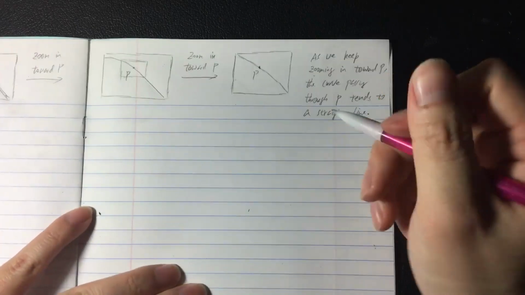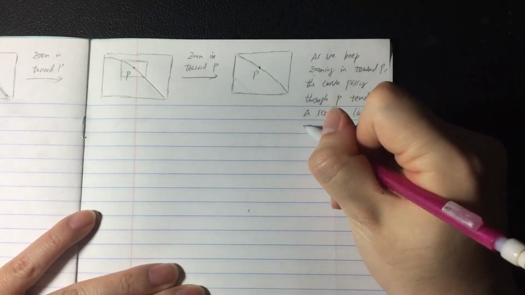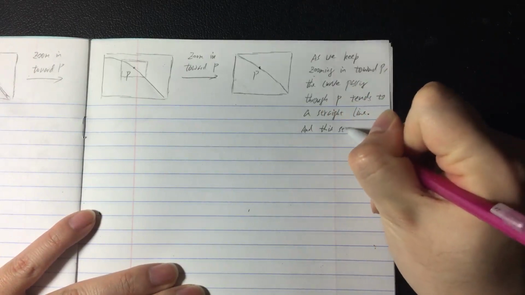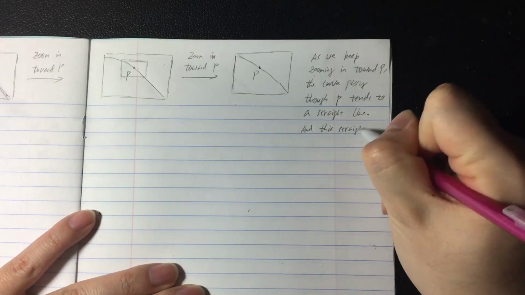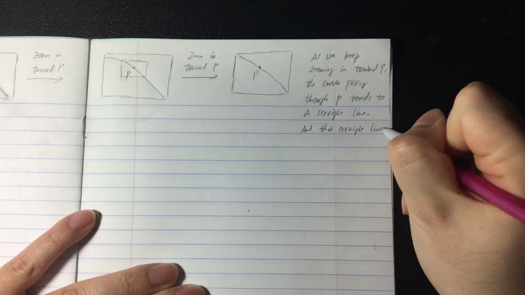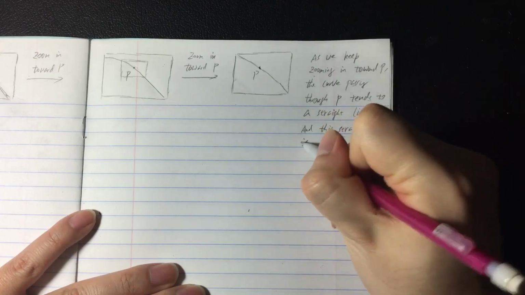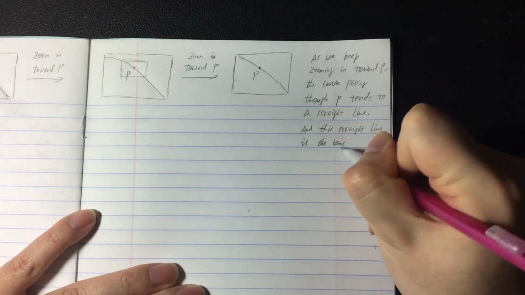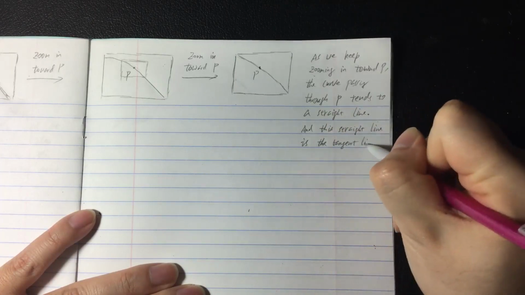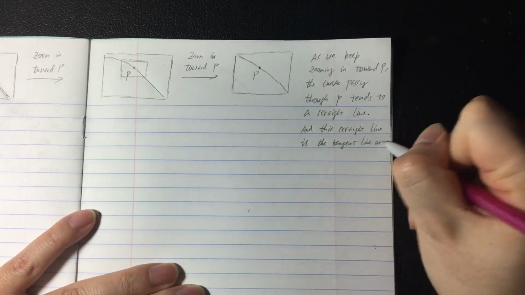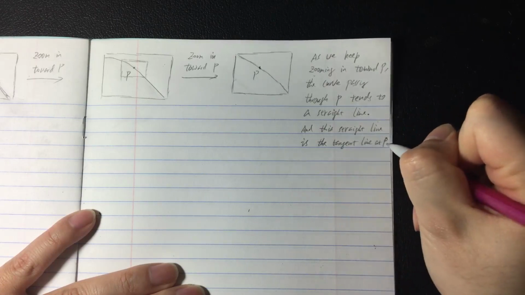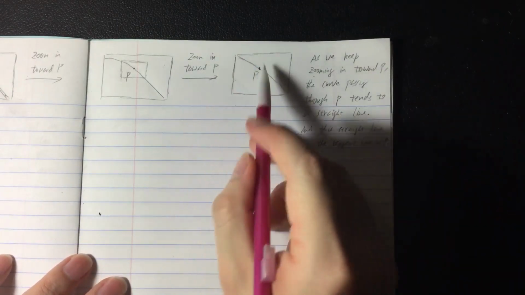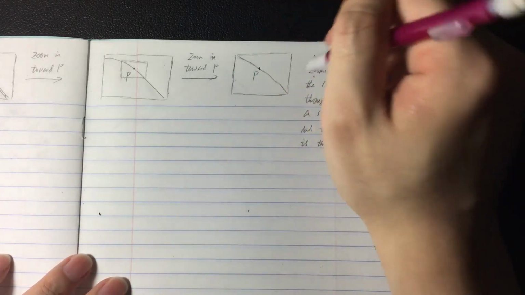And this straight line is the tangent line at point P. As we keep zooming in, we can see that the curve tends to a straight line, and this straight line is the tangent line at point P.